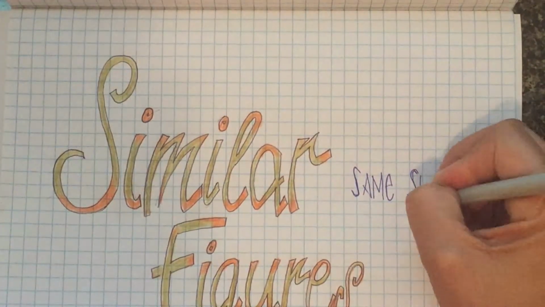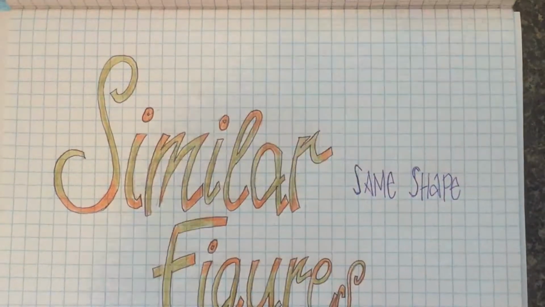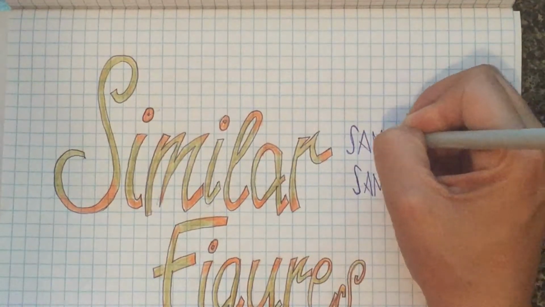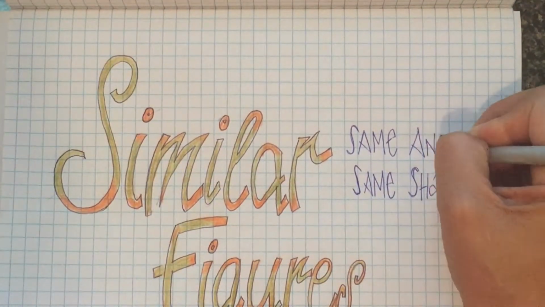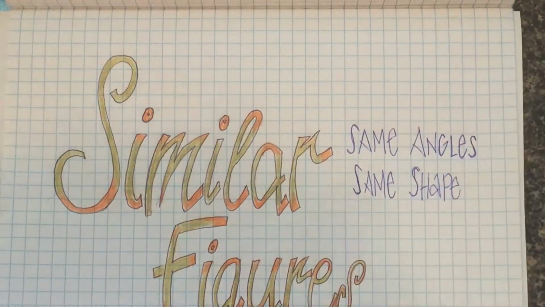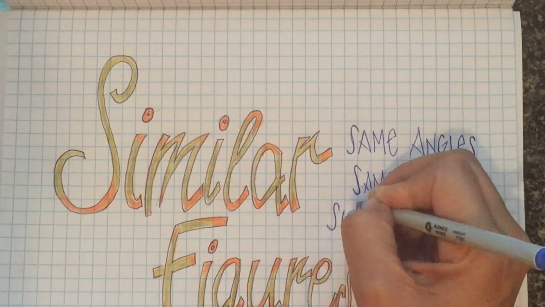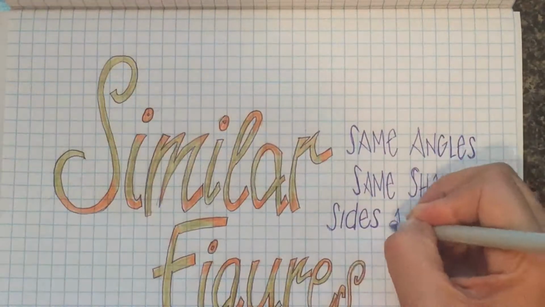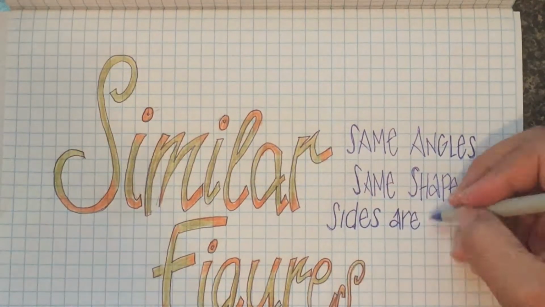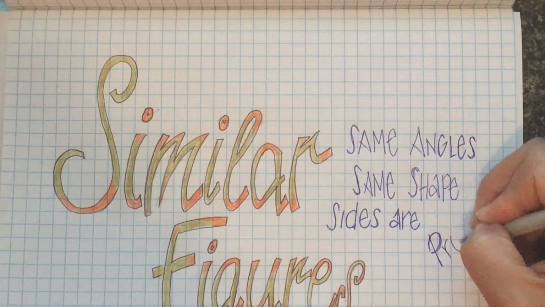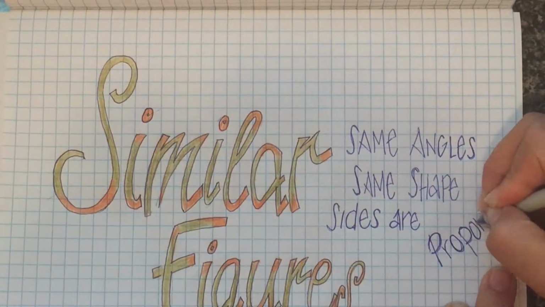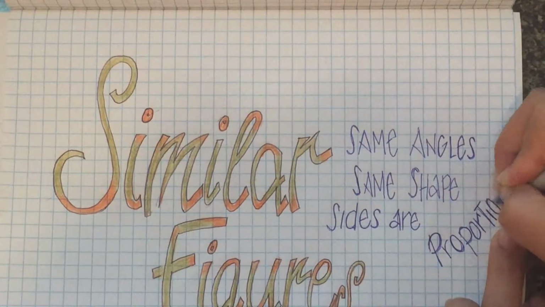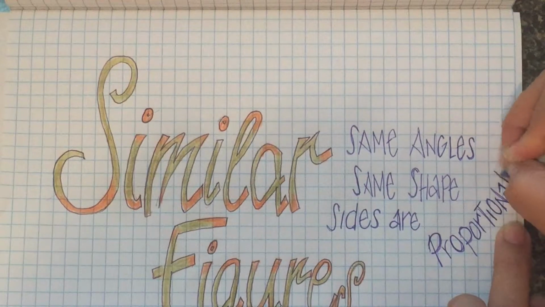Similar figures are figures with the same shape, figures with the same angles, and figures whose sides are proportional. So same shape, same angles, sides are proportional. Different from congruent, because congruent, everything is the same. Similar is same shape, same angles, sides are proportional.